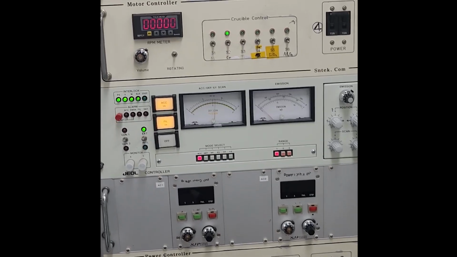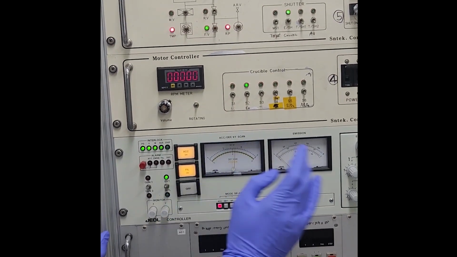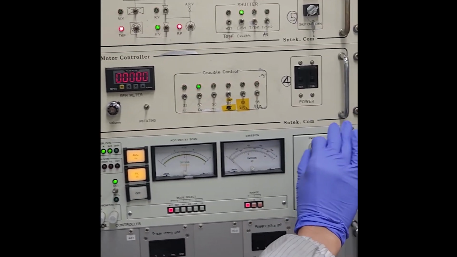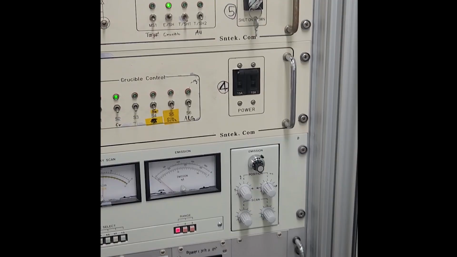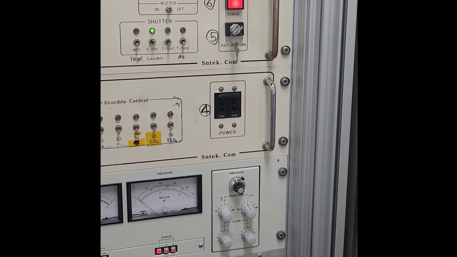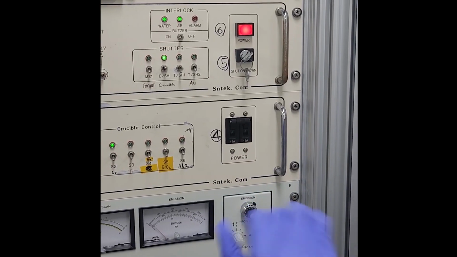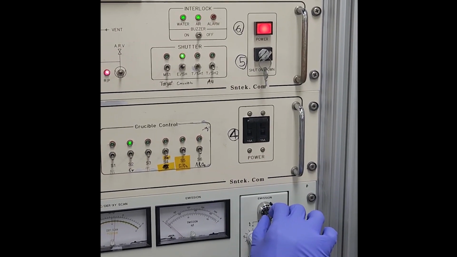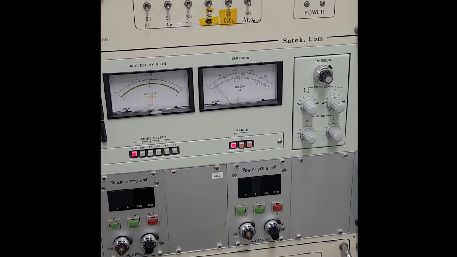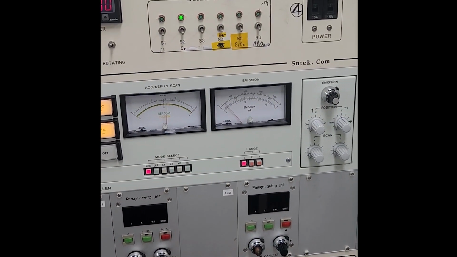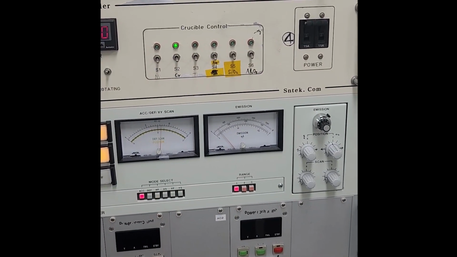Okay, now after it fills up, we can increase the emission. Increase slowly, from left to right, like this, slowly. Don't rotate fast and much.